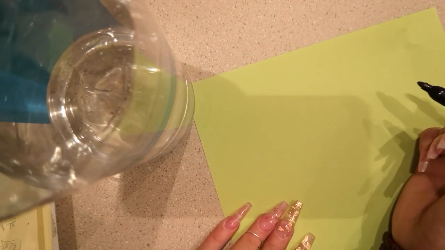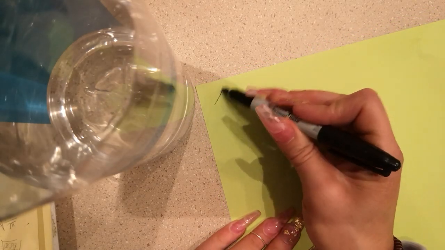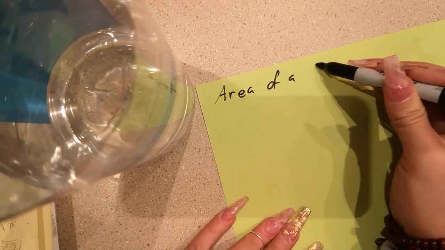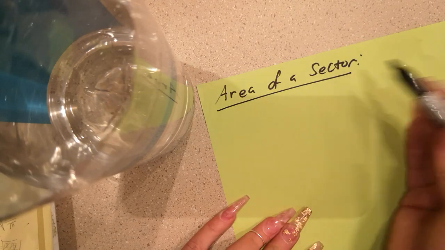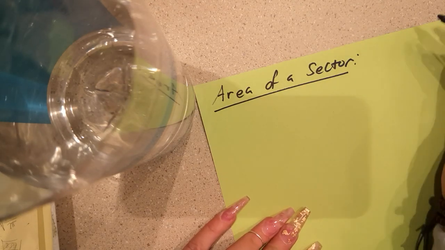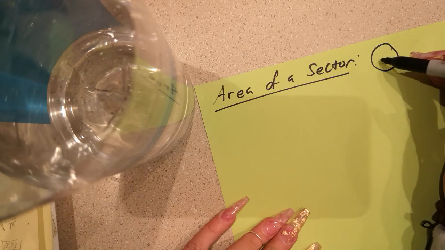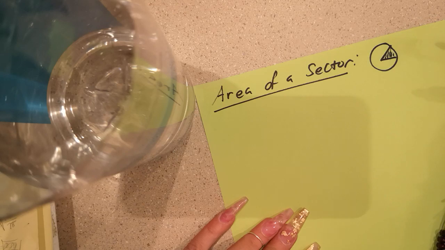So let's see what else is in this section. There are a couple of formulas. One of them is for finding the area of a sector. So what does that mean? That's like if I have a slice. If I have a circle here, I want to find the area of one slice.